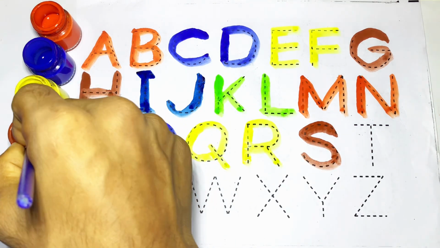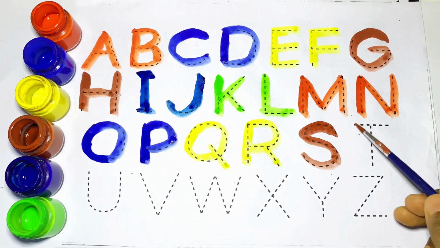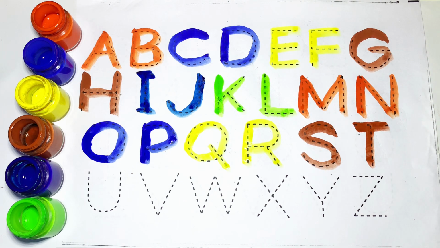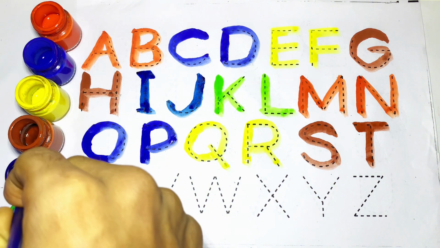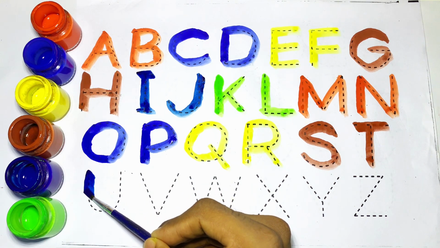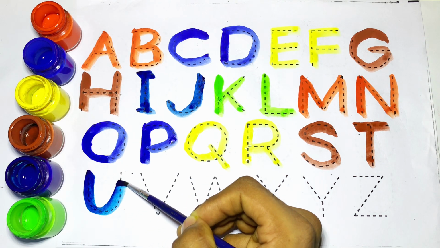Kids, again use brown color and draw T. T for teacher. Kids, now draw U. U for umbrella. The alphabets of U. And use dark blue color.